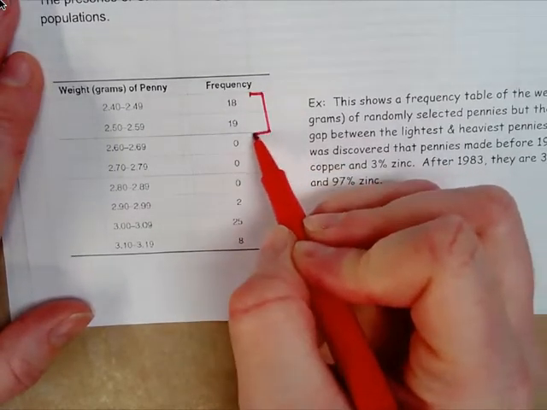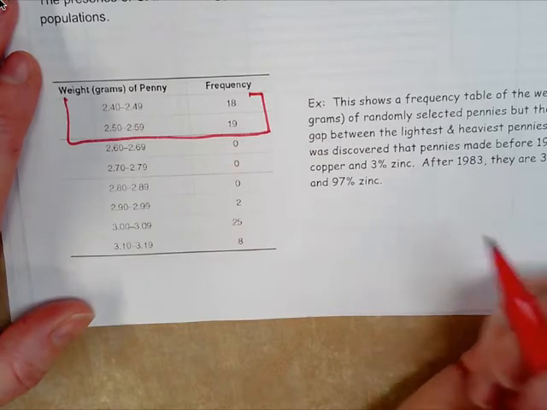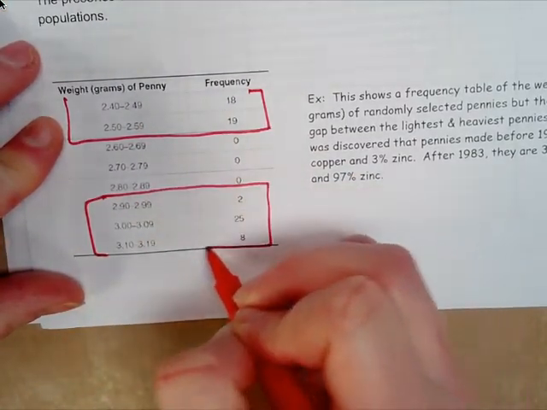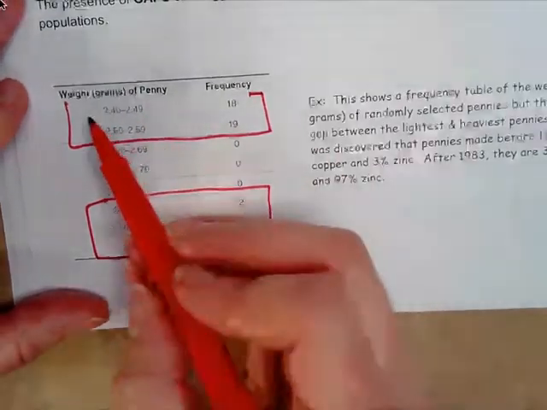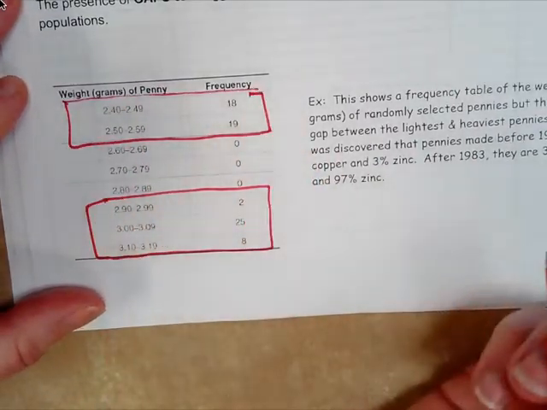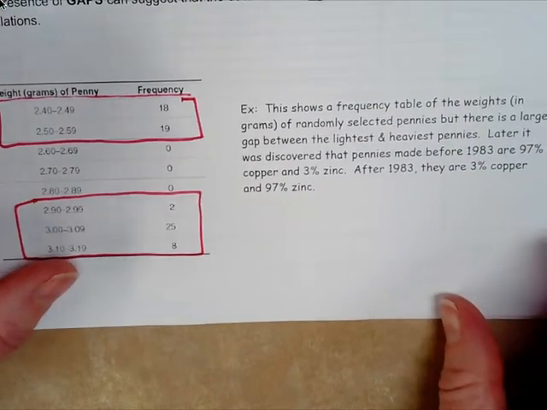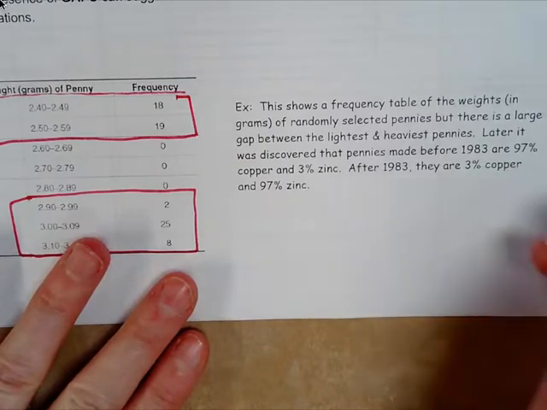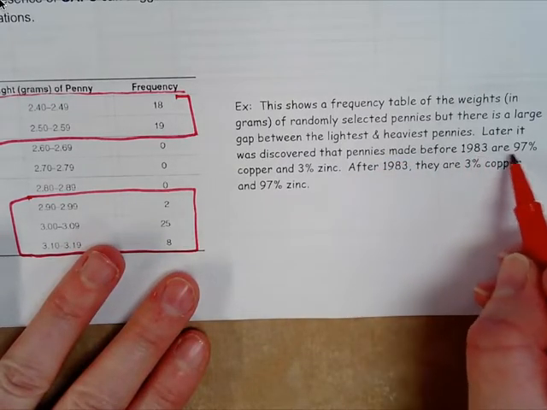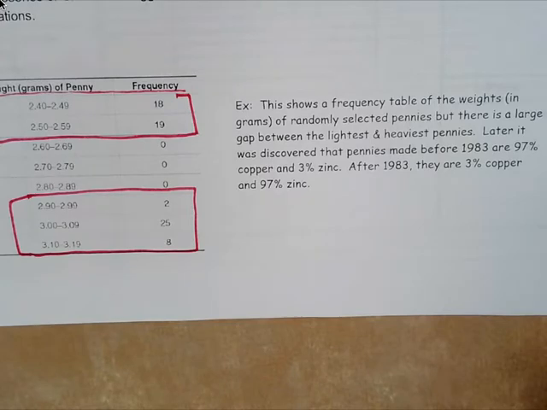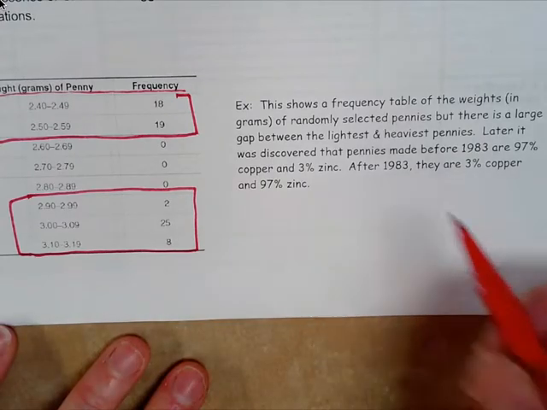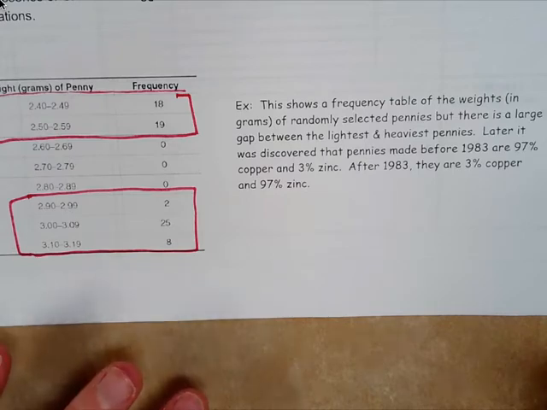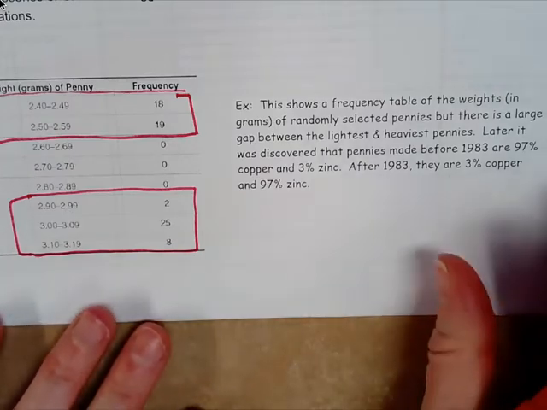So we have this data, and then a big old gap, and then this data. So whenever you have gaps like that, that may suggest that you have 2 different populations. So what it tells us here is it was discovered that pennies made before 1983 are 97% copper and 3% zinc. And after 1983, they're 3% copper and 97% zinc. So that accounts for how they weigh differently.